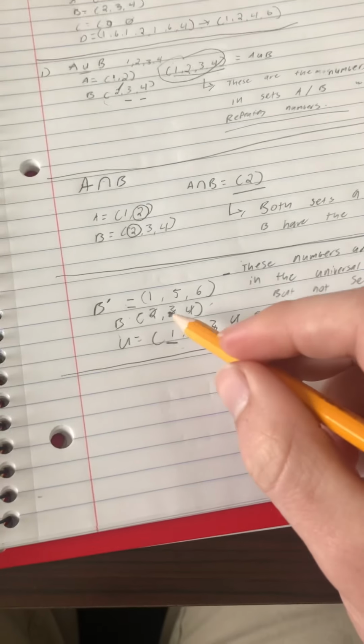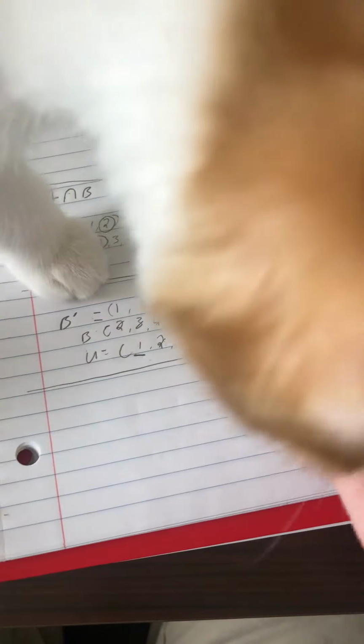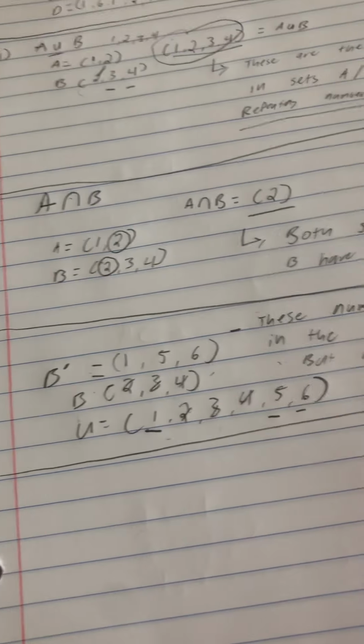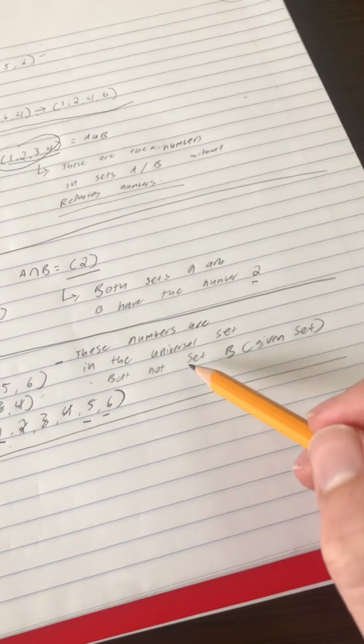We figured out what was in the universal set and set B, and we were able to pull out what was left in the universal set. And then there's our explanation right there. Get a nice shot of that.